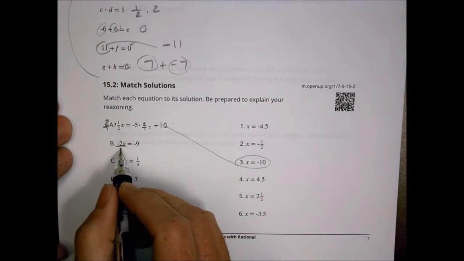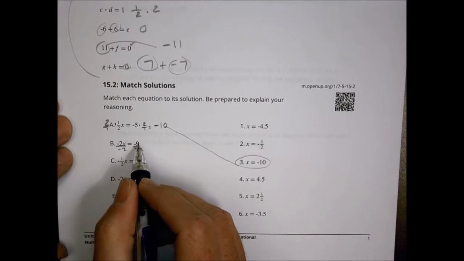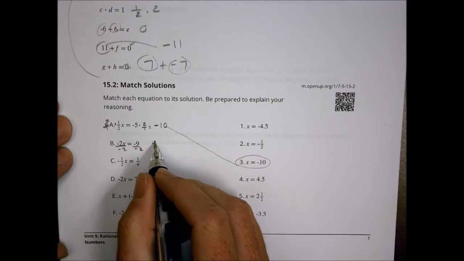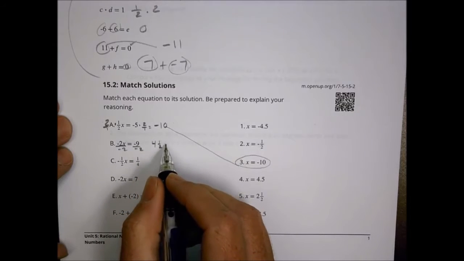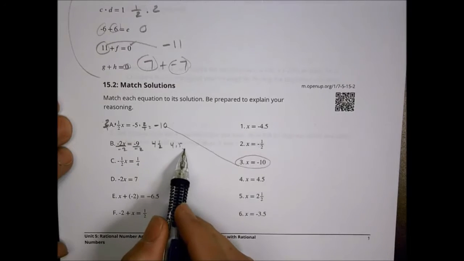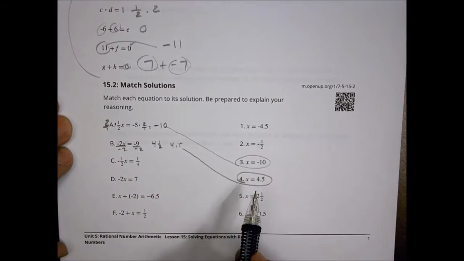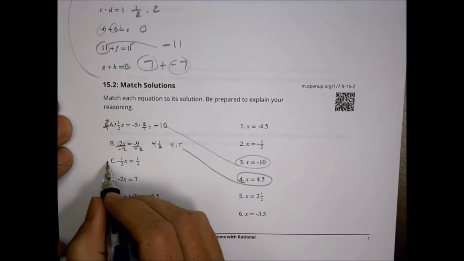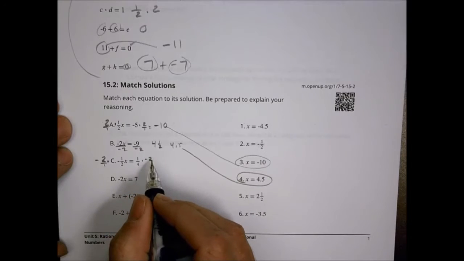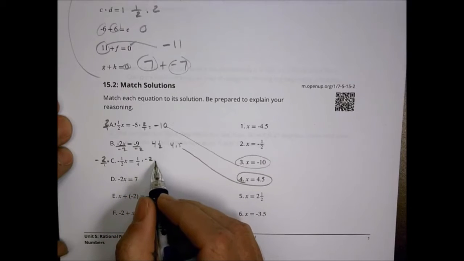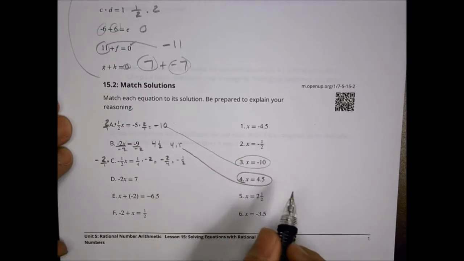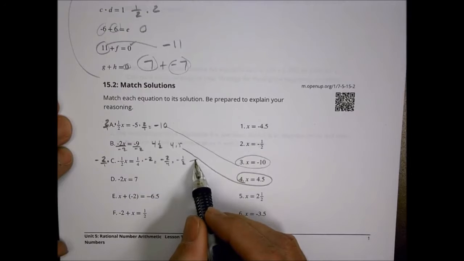For this one, I'm going to divide both sides by negative 2. Negative 9 divided by negative 2 is going to be a positive 4.5, however you want to look at that. And so this value matches this one right there. For C, we're going to multiply by the reciprocal, which is negative 2. Negative 2 over 4 is equal to negative 2 fourths, which is equal to negative 1/2, which matches this one right here.